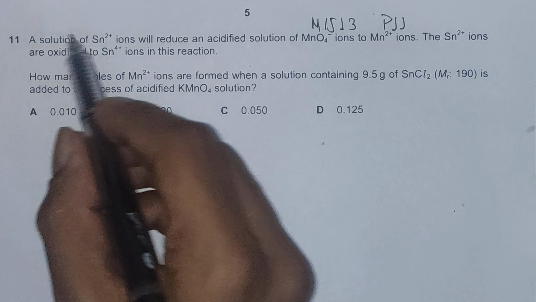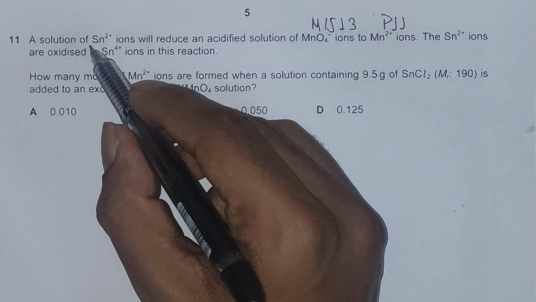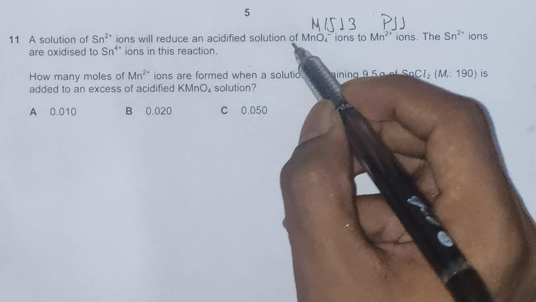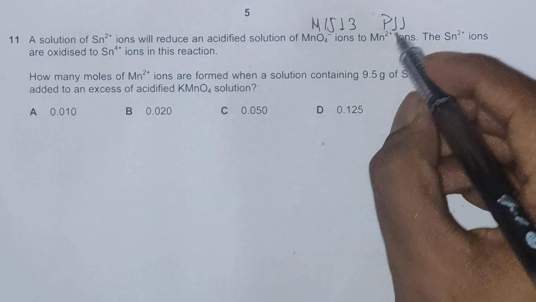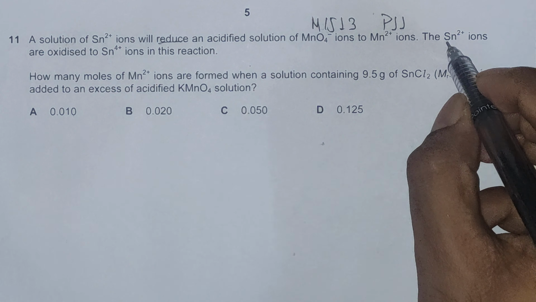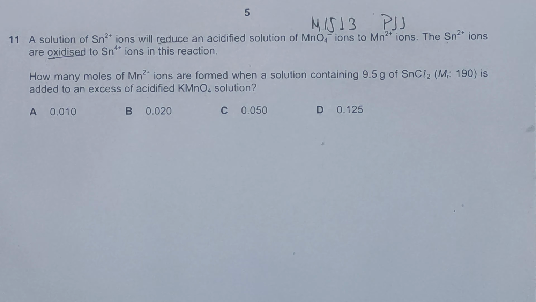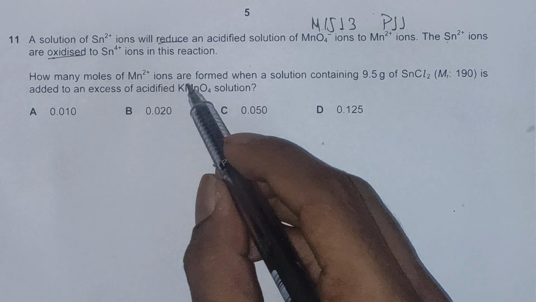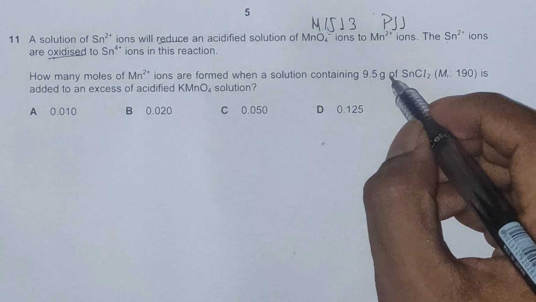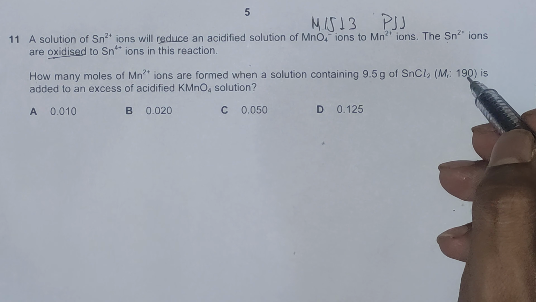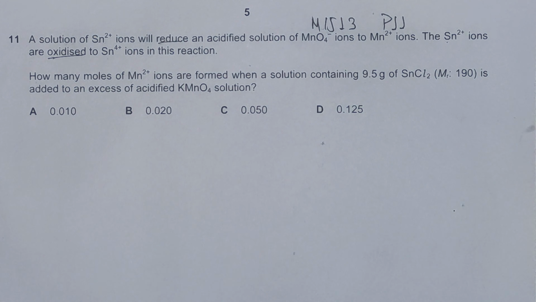The question reads: a solution of Sn2+ ions, Sn is tin, will reduce an acidified solution of MnO4- ions to Mn2+ ions. The Sn2+ ions are oxidized to Sn4+ ions in this reaction. How many moles of Mn2+ ions are formed when a solution containing 9.5 grams of tin chloride, Mr value 190, is added to an excess of acidified KMnO4 solution?